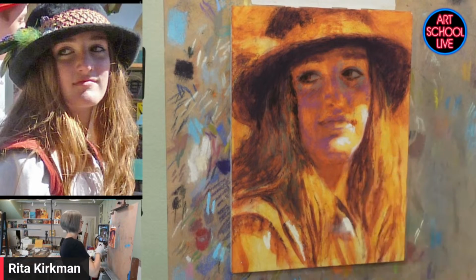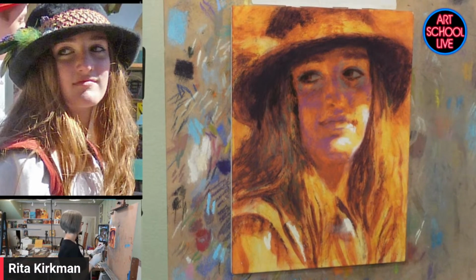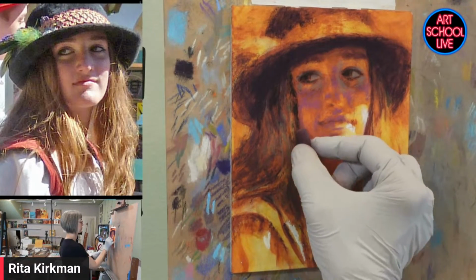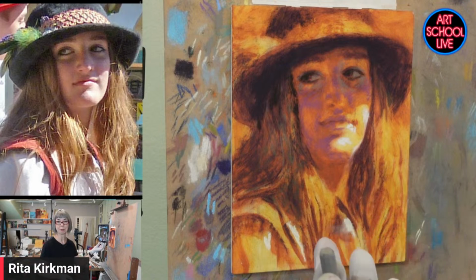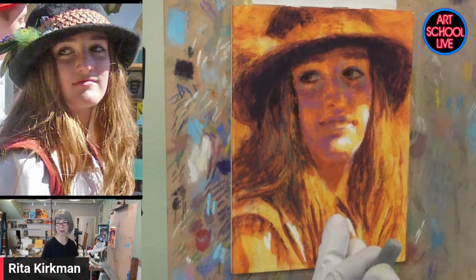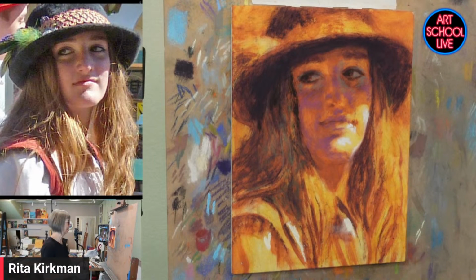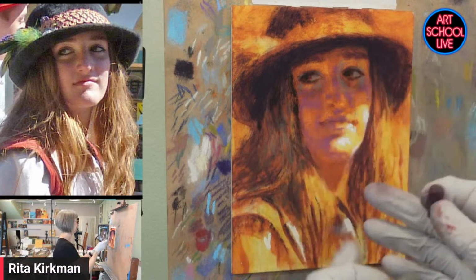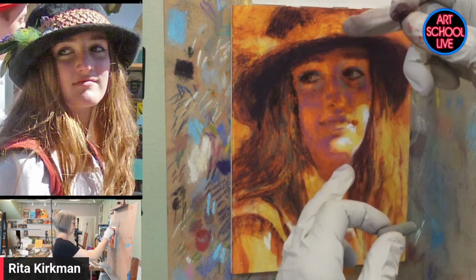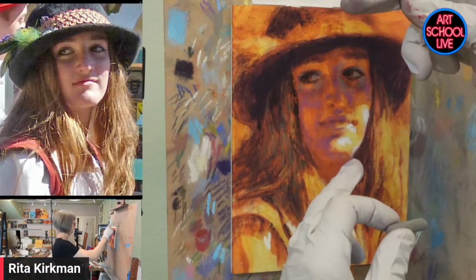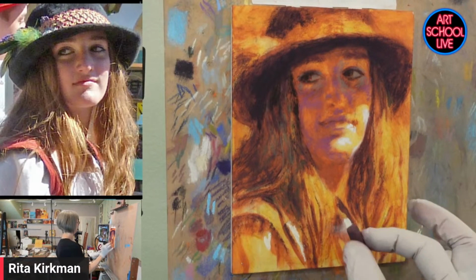Rita, JP is asking, did you use a grid to transfer the picture over to your surface? I actually freehanded this one with no grid. This one actually started as a demo in a workshop years ago. People wanted to see me do a portrait, so I started it off just from the photo. And I do see I got the face just a little longer than it is. But, oh well.